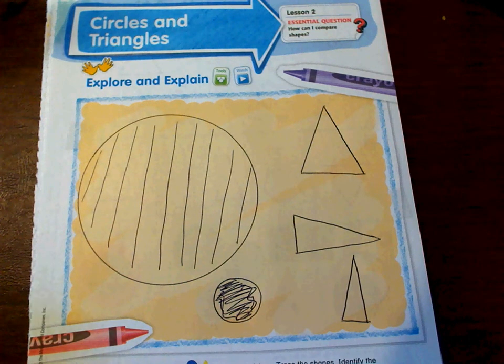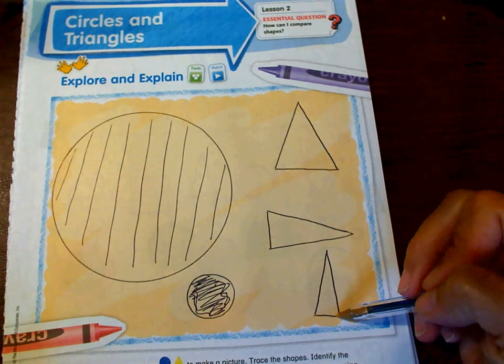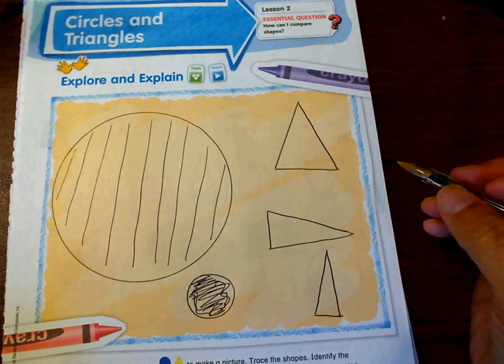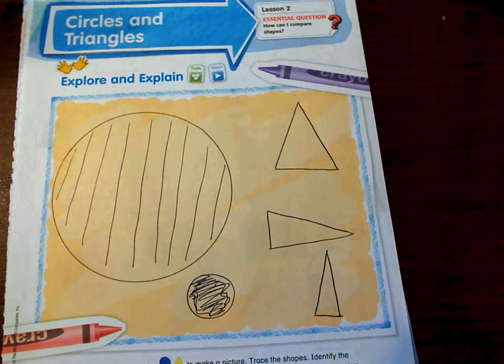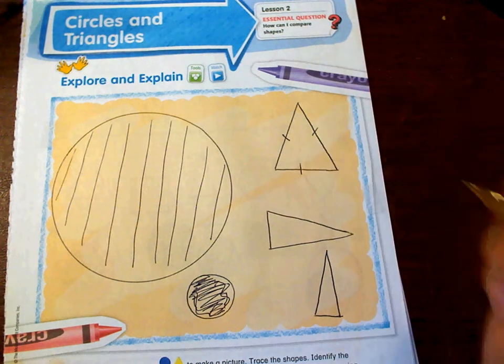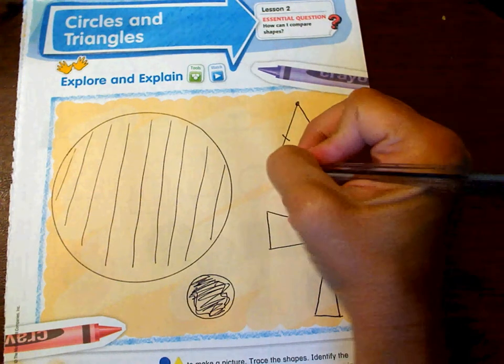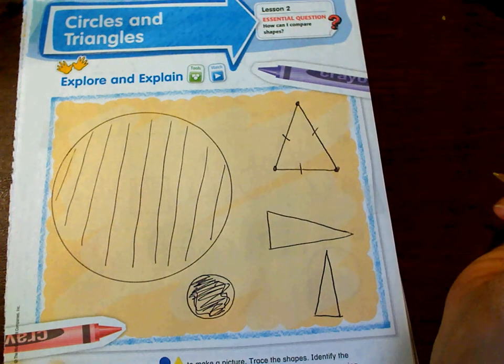Now, the triangle. I drew 3 different triangles here just to show you it does not really matter the actual shapes of the triangle. All triangles have 1, 2, 3 sides and 1, 2, 3 points or vertices.